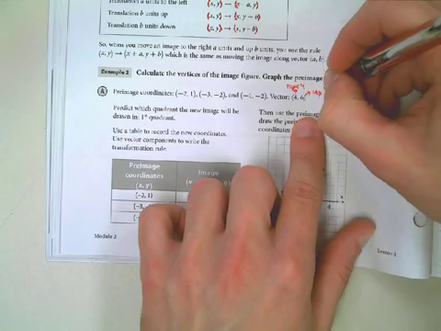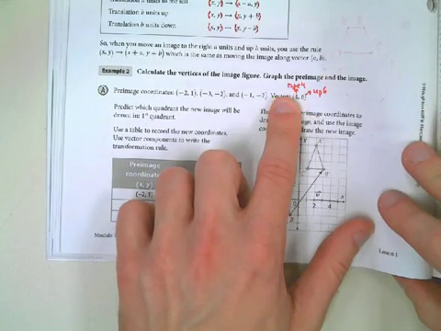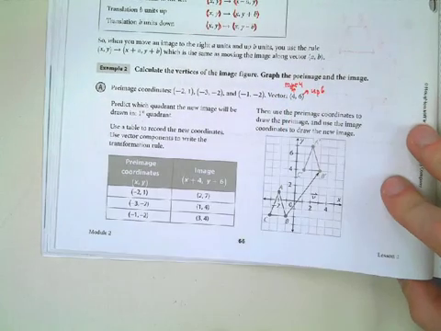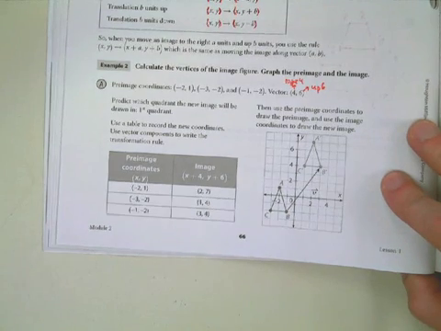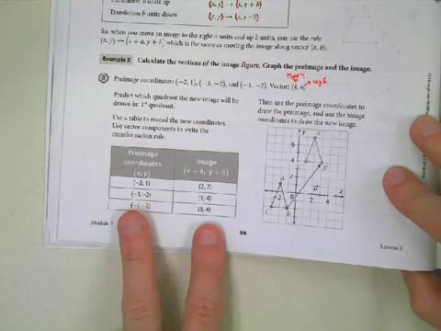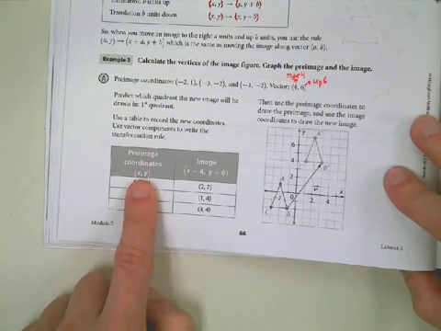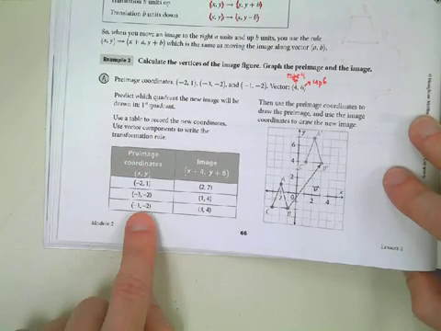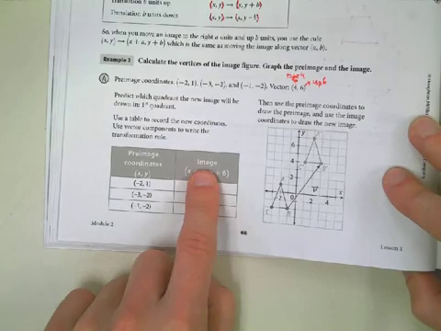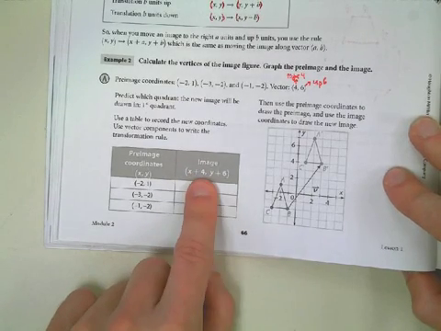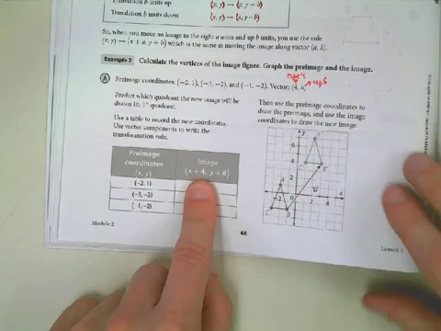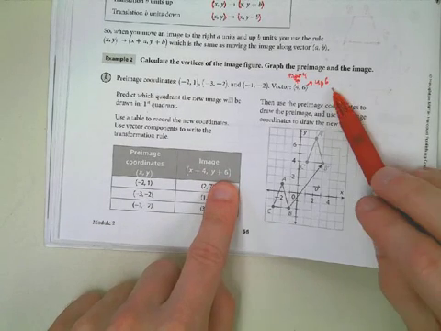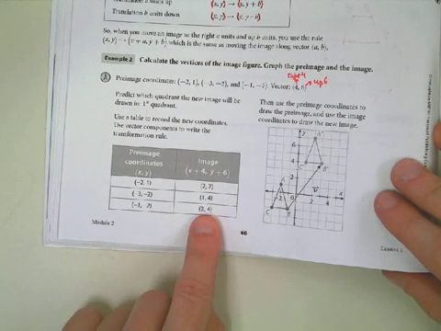Okay, right? The x-coordinate determines whether we move right or left. The y-coordinate determines whether we move up or down. And so if you look here, they make a little table. Here are the original coordinates, x comma y, that we started with, these 3. And then the image, and look what we do. We take our x-coordinate and add 4, because we're moving right 4. We take our y-coordinate and we add 6, because we're moving up 6. And then there are our translated points.